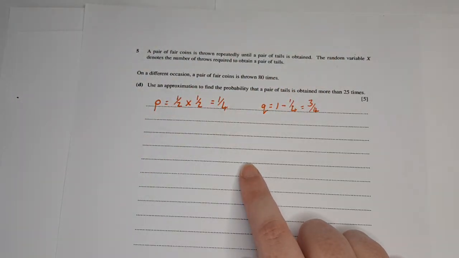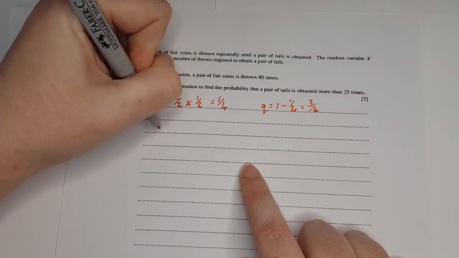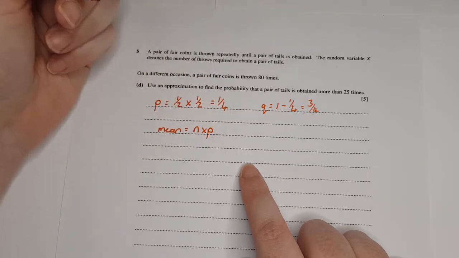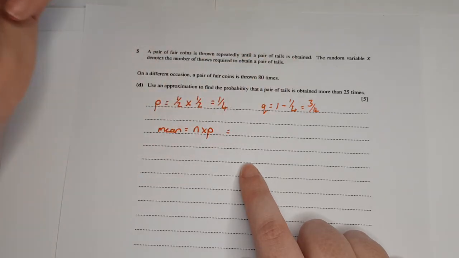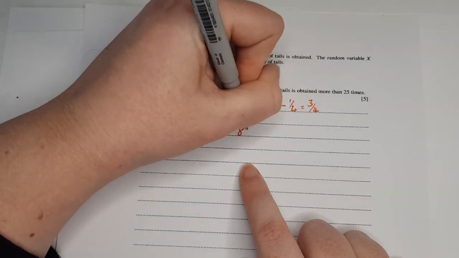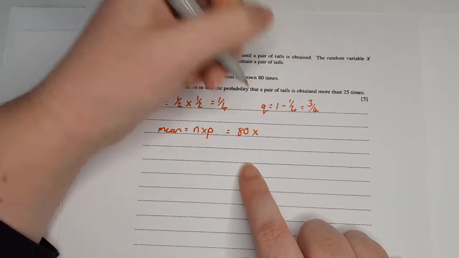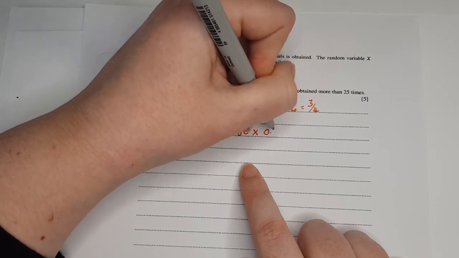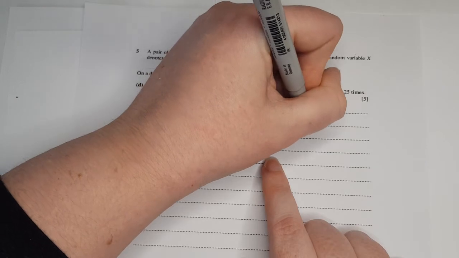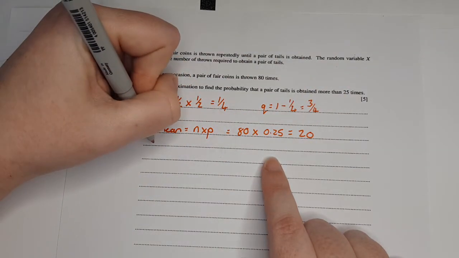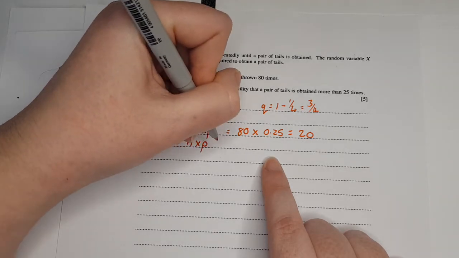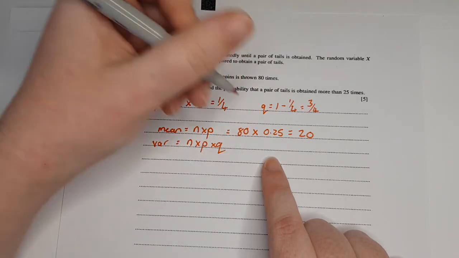Now I have p and q, so now I can work out the mean, which is going to be n times p, and in this case my n is 80. So I've got 80 times p, which is 0.25 or a quarter, and that will give me a mean of 20. Then I've got the variance, which is going to be n times p times q.